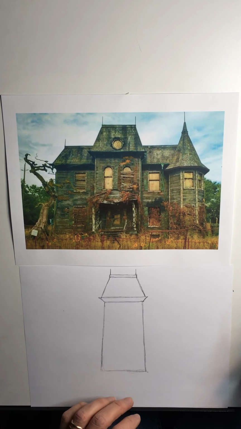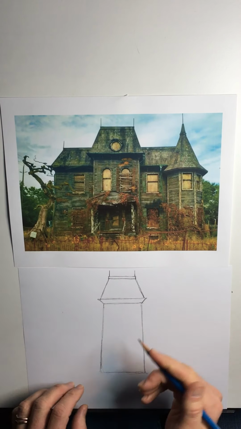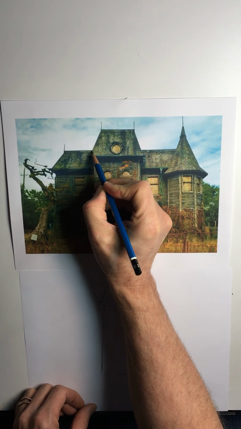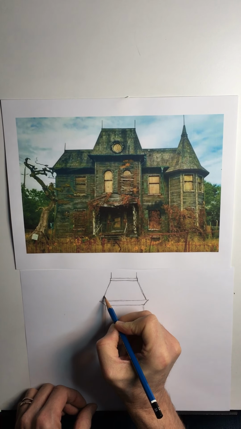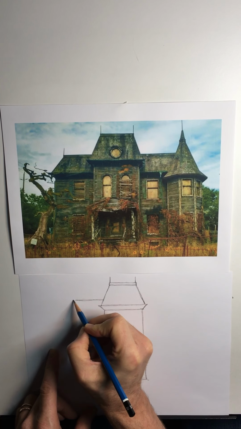Okay. What we're going to do is put the next part of the house over here. So let's go over to the left side. And what we're going to do is come down the roof. We're going to come down to right about here. Right about here. And we're going to draw a straight line across. Like that.